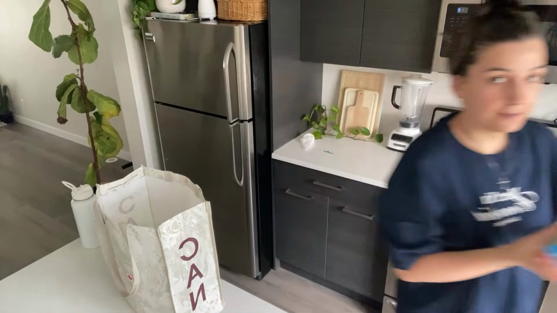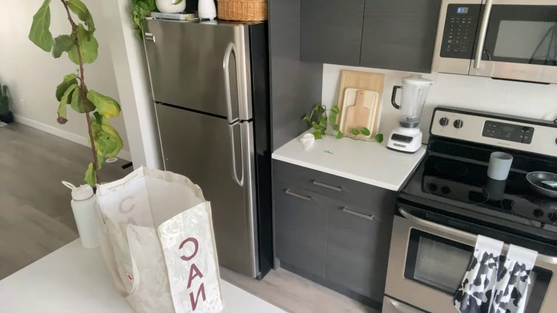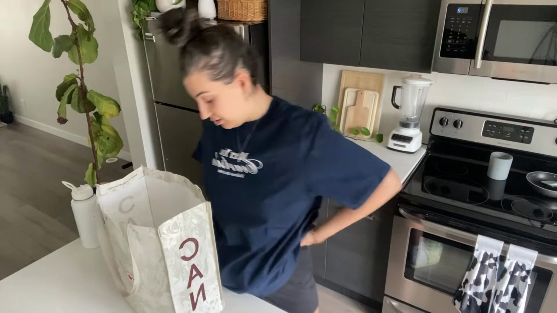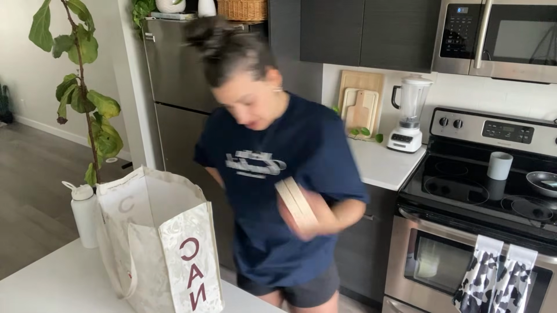Sardines. Little fishies. Very healthy for you. The reason why I eat stuff like this is because sardines are so healthy for you. Okay? So healthy. And then I got, this is the rest of what I got.